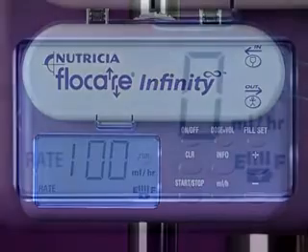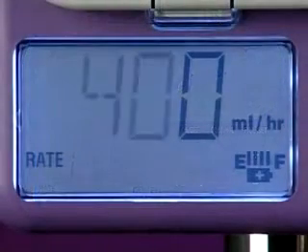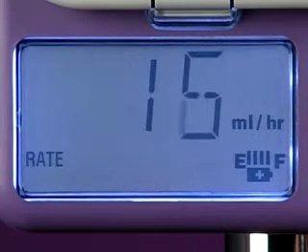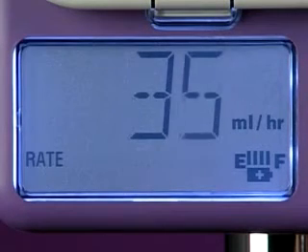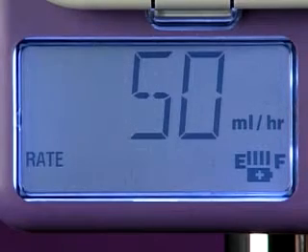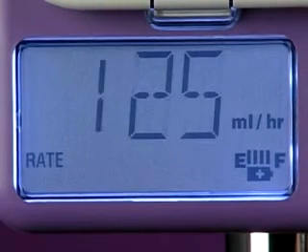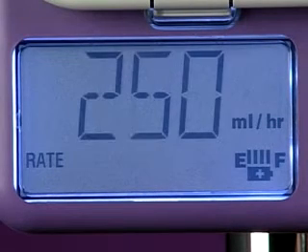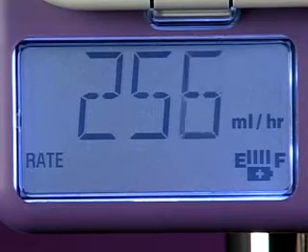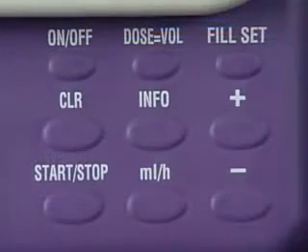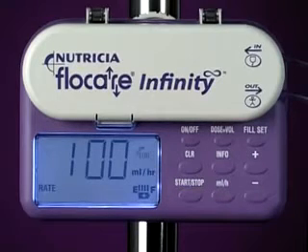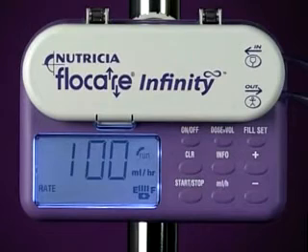The flow rate can be set anywhere from 1 to 400 milliliters per hour in 1 milliliter increments. A feature of the pump is that it will briefly pause at common flow rates such as 50, 125, and 250 milliliters per hour. Once you've pressed the Start-Stop key, the Run circle will begin to rotate to confirm that the pump is running. The flow rate remains in the display.